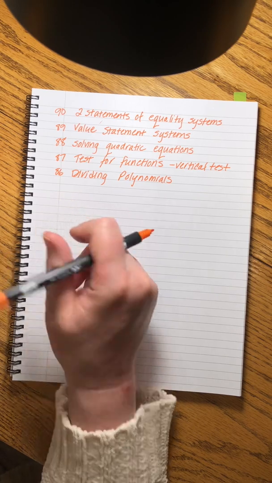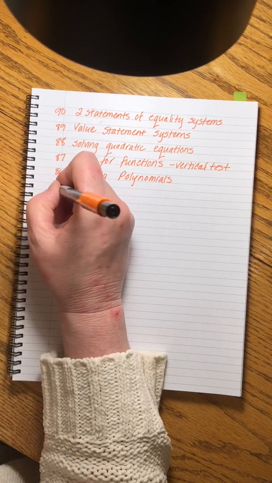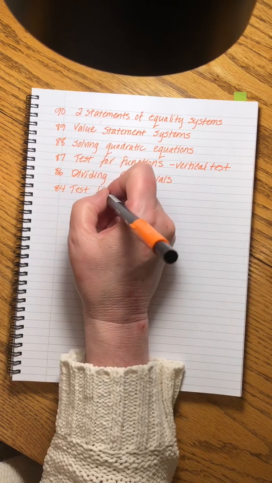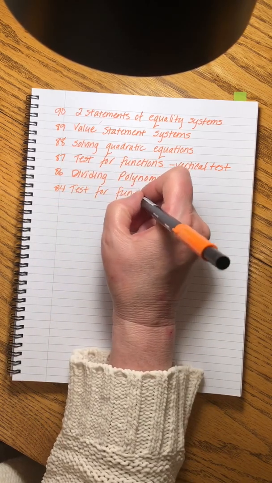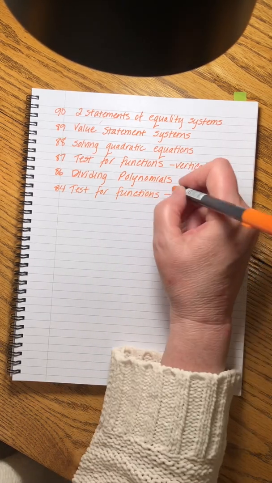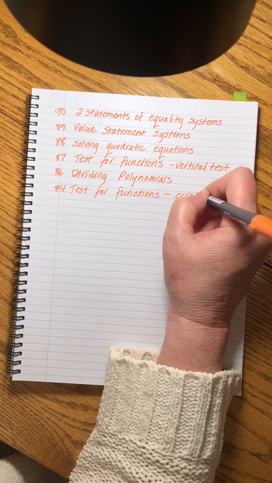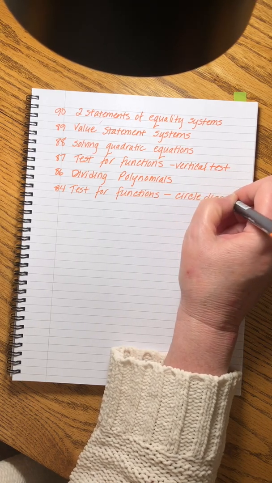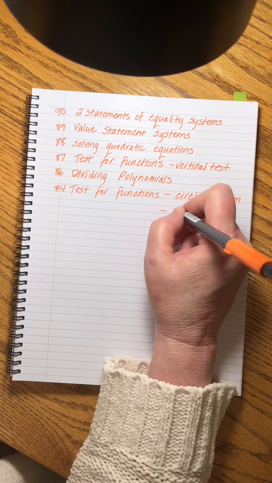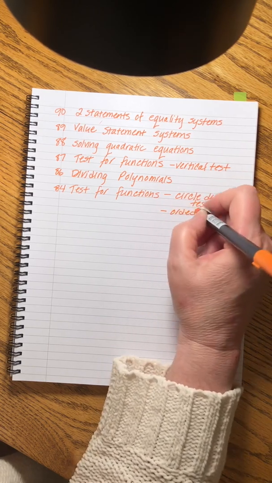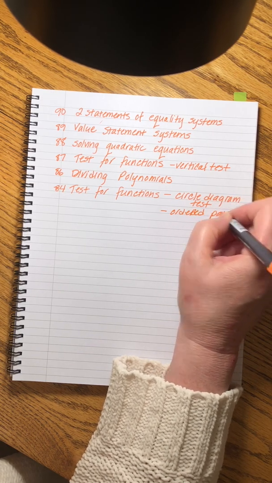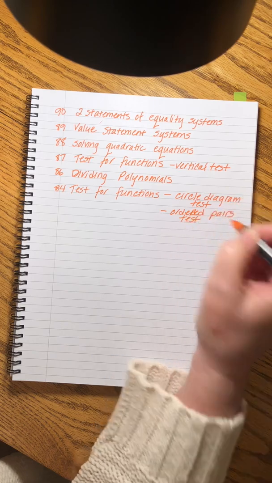84, this is the part I wanted to get to. 84 was testing for functions. And this time we use either the circle diagram test or the ordered pairs test, okay?